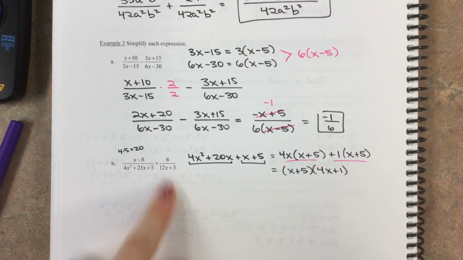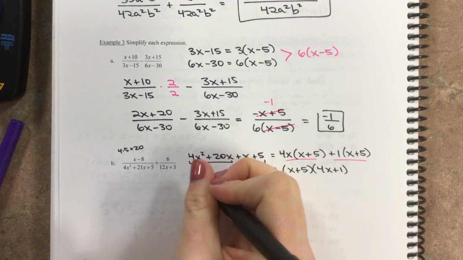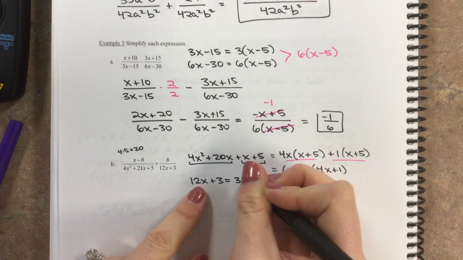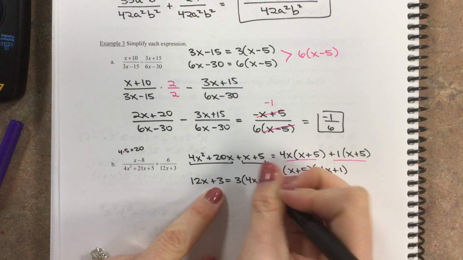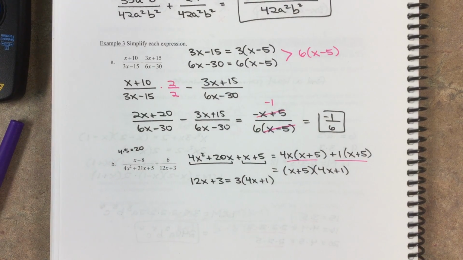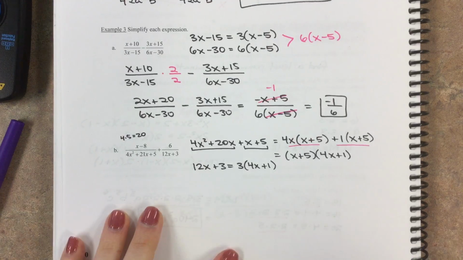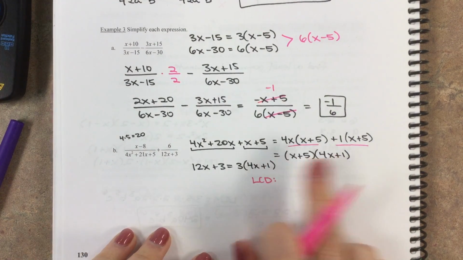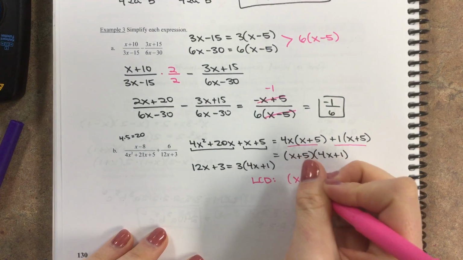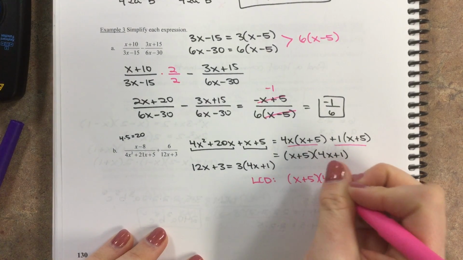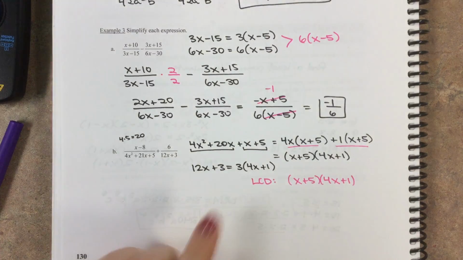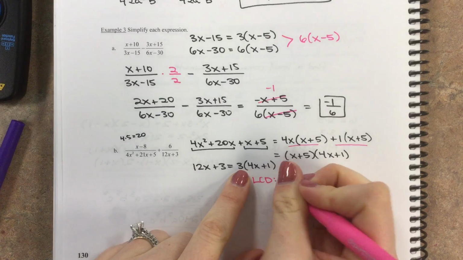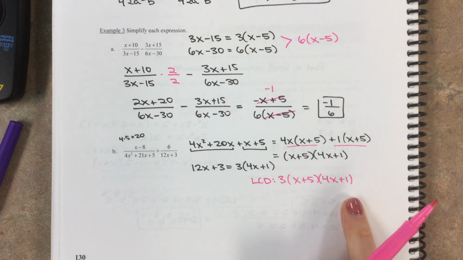Now with this one, we can take out a 3. So 12x plus 3, I'm going to factor out a 3, and that'll leave me with 4x plus 1. Okay, so when I'm looking for my least common multiple, my least common denominator, I need to have both of these pieces. So I'm going to have an x plus 5, and I'm going to have a 4x plus 1. And to divide into this, I need to have both of these pieces. So I already have this one, but I need to make sure I have a 3 as well. So this would be my least common multiple.